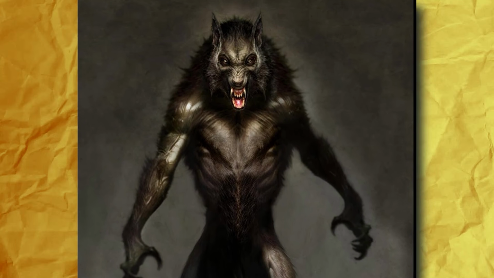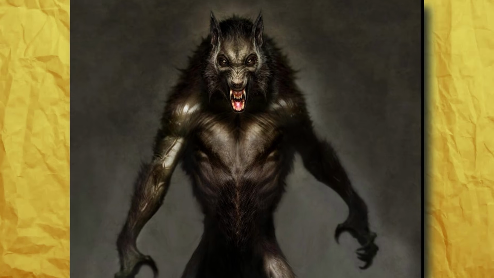Its popularity in mythology and folklore, and the huge fan following werewolves have owing to movies.